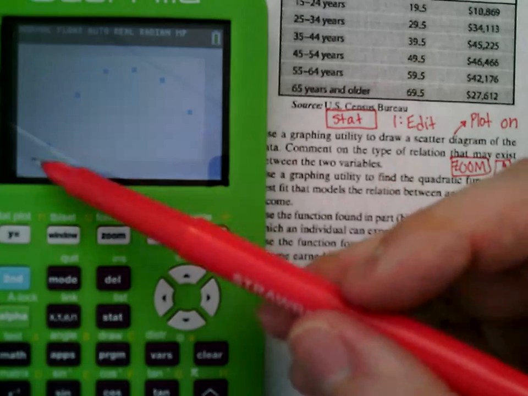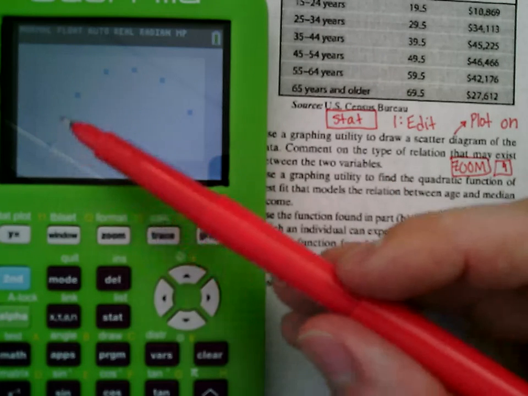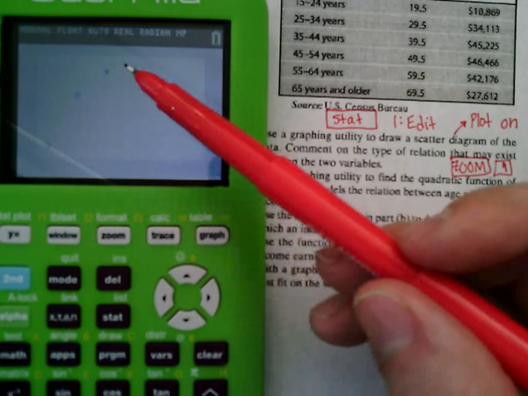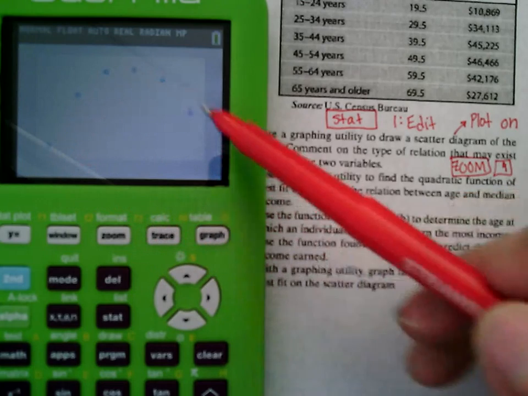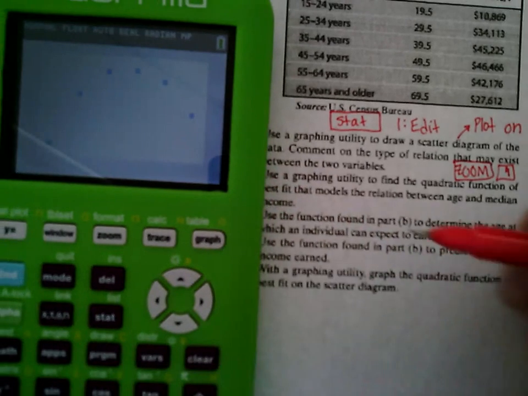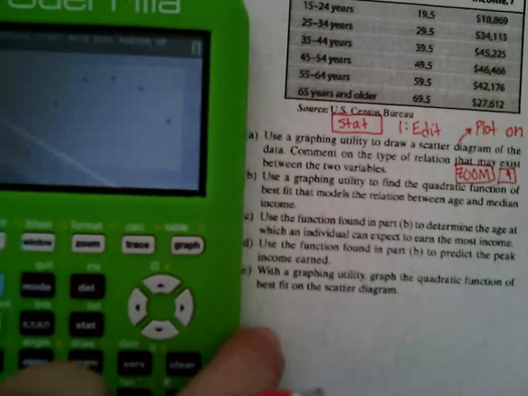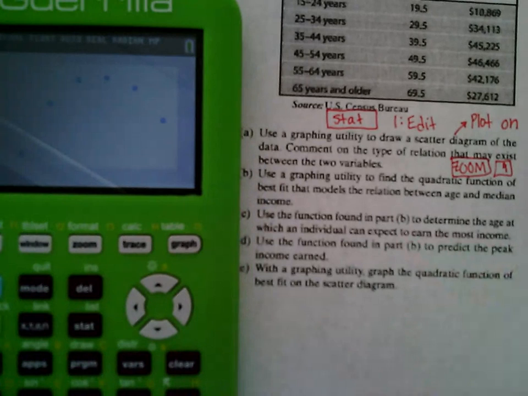So as the class midpoint increases, the median income increases to a point, and then once you reach a certain age, the median income decreases. But I think it's a parabola, and that's what they're asking us to say. So let's go. Part A.